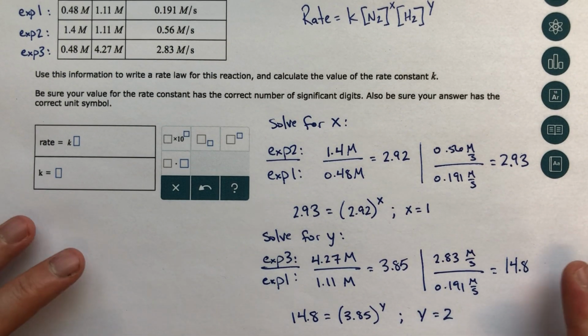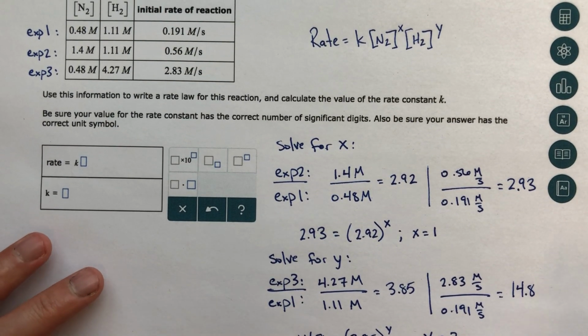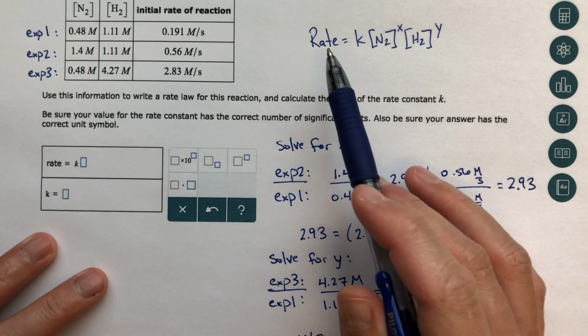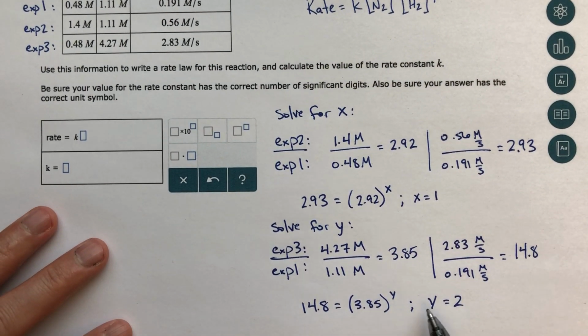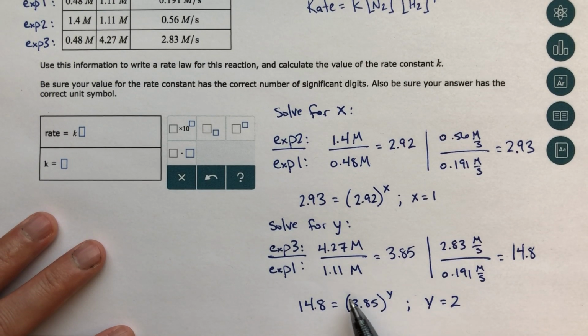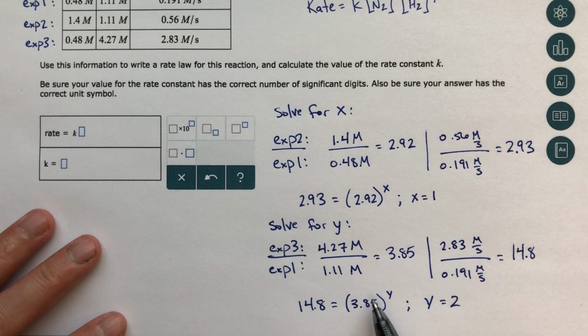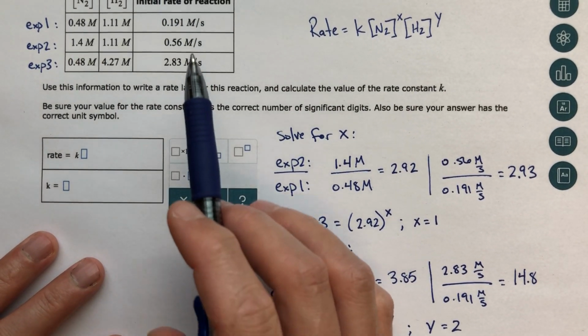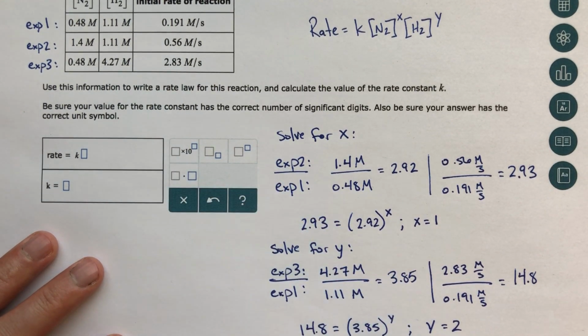So what does this mean? Basically what this means is that when you change the concentration of H2, the rate is going to change by a bigger factor. When I increase my H2 concentration by 3.85 times, my rate is going to increase by 14.8 times. That's what we've figured out by doing our comparisons up here.